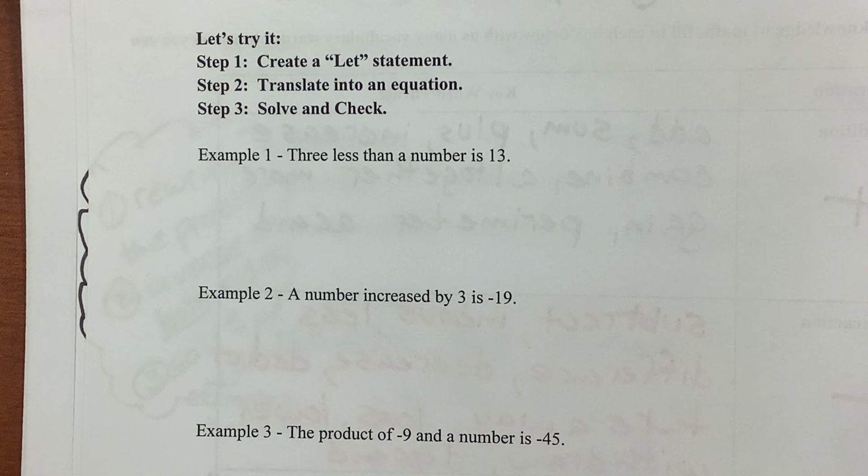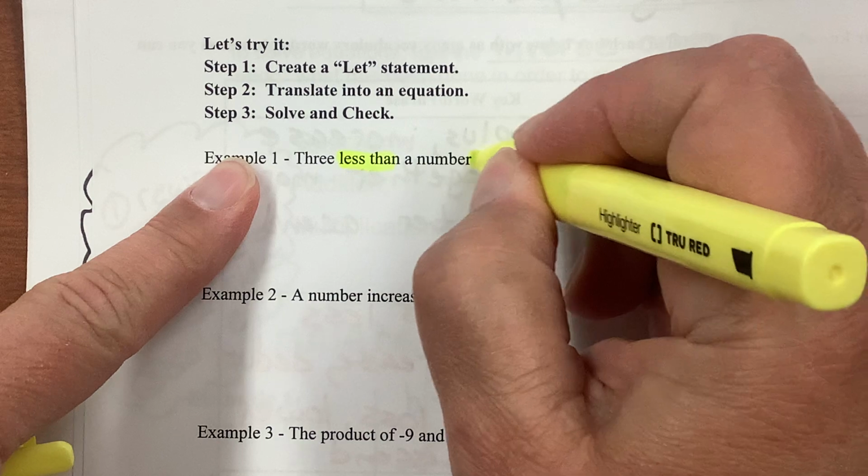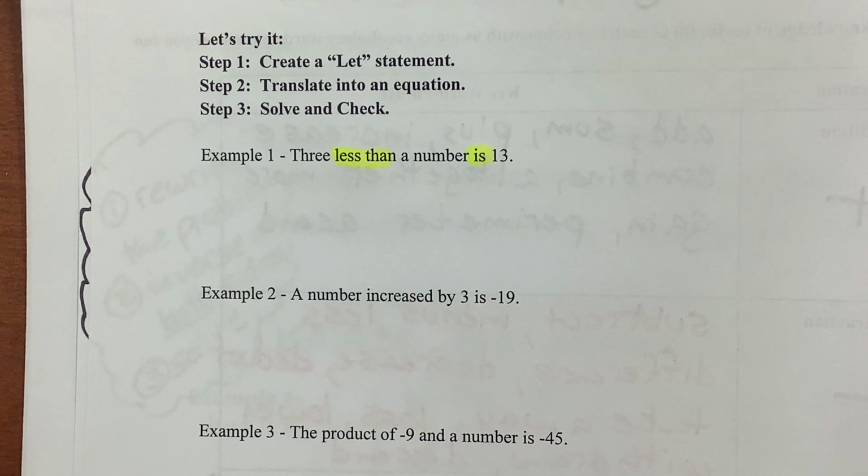So, here we go. Keyword. Less than and is. So 3 less than a number is 13. Let's find a variable.